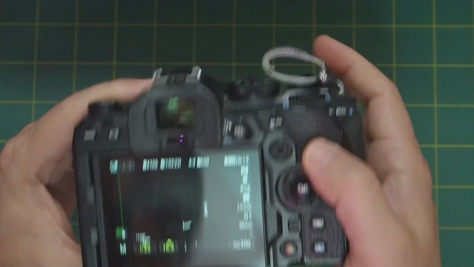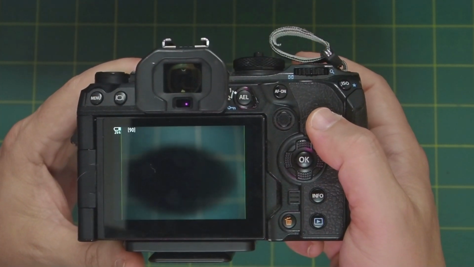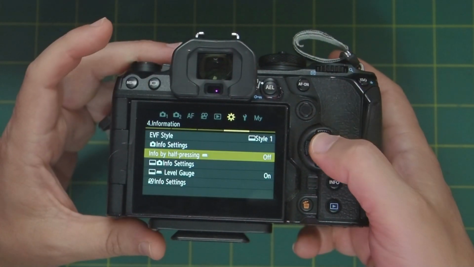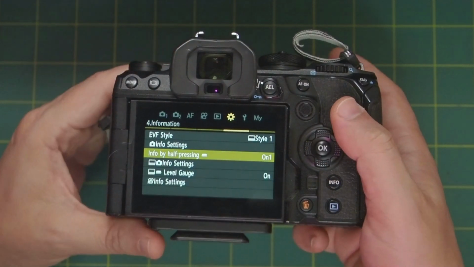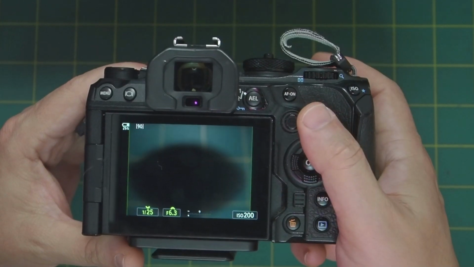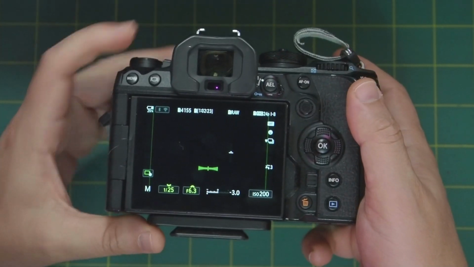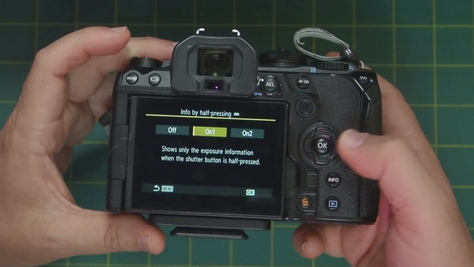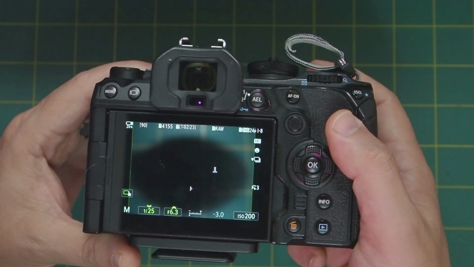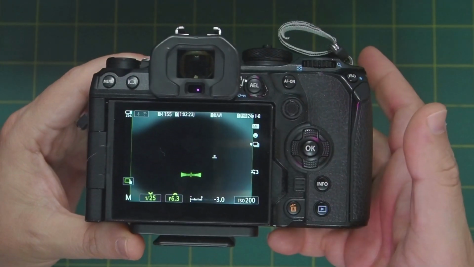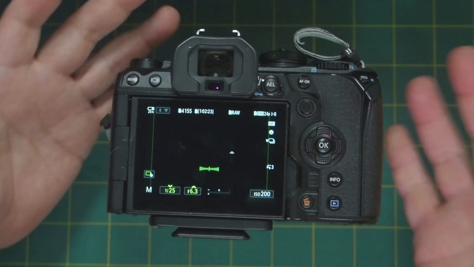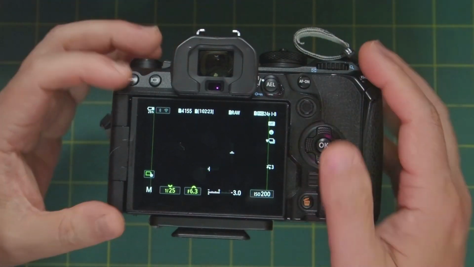So I'm going to half press the shutter button, and you'll notice that the information disappears. And if I change this to on 1, you'll notice that the exposure information stays down here at the bottom, but everything else disappears. And then on 2 is simply don't do anything, just leave all the information live. So this is normally the way I like to have it personally, but again, personal preference.